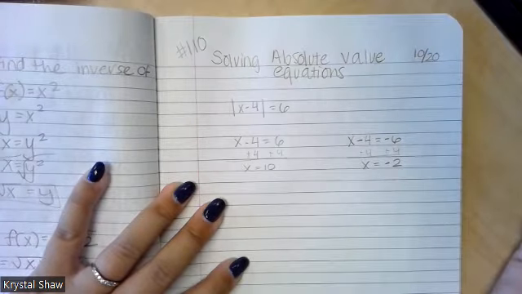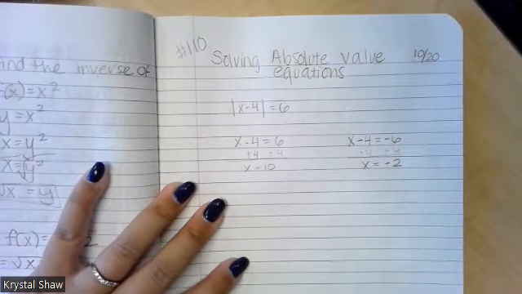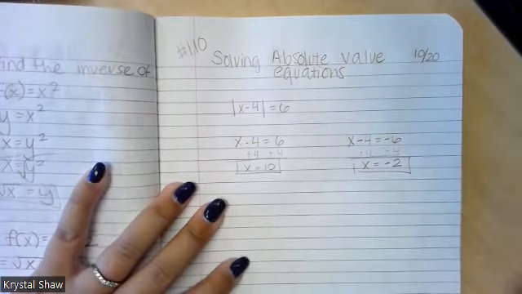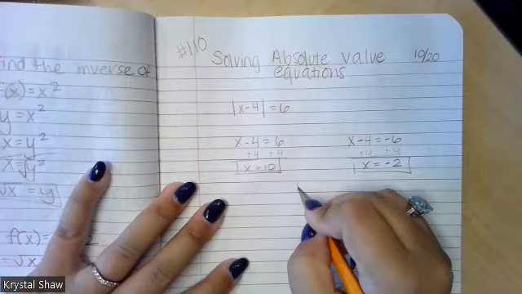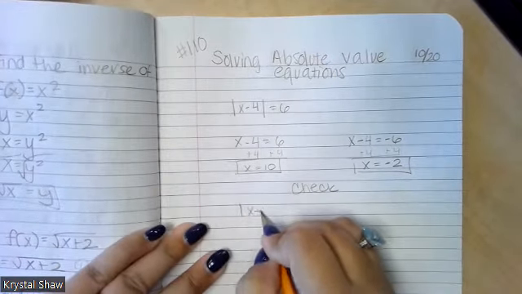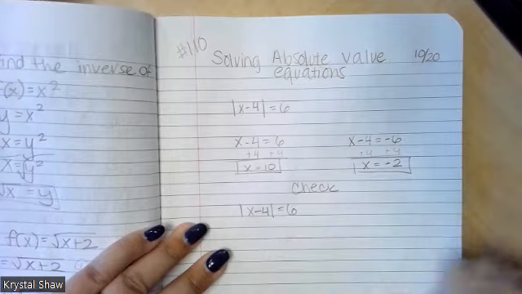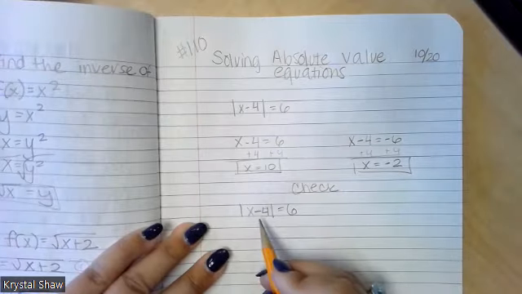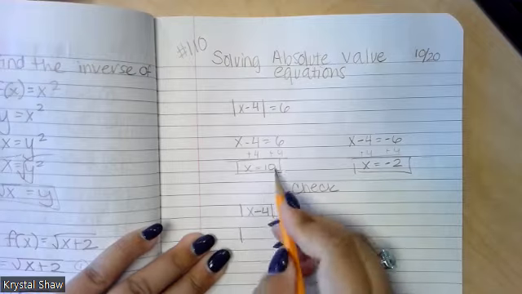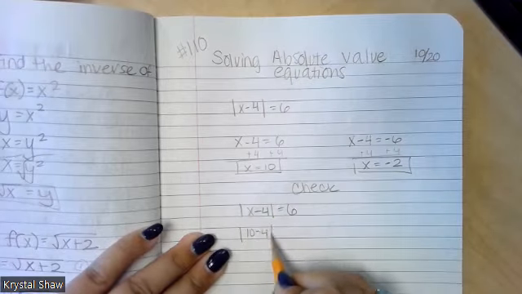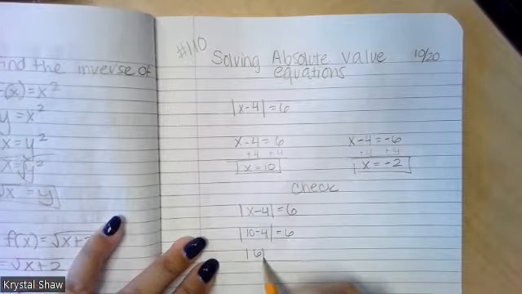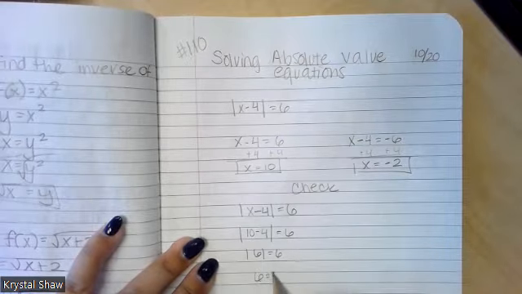And then from there, we are going to do a check to make sure that our solution holds true. When we are checking, you want to make sure you go back and you check within the original equation, not something that you have manipulated. So here's my original equation. I'm going to substitute 10 for x. This is now the absolute value of 6 equals 6, and 6 is 6.